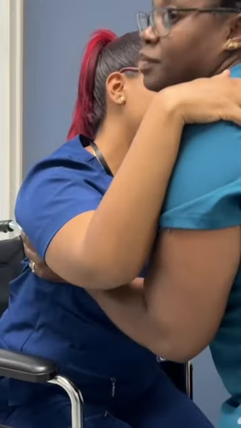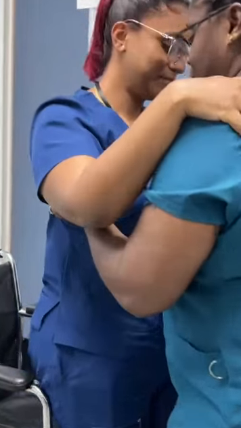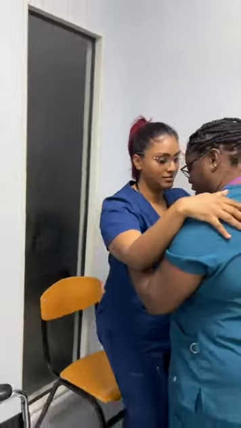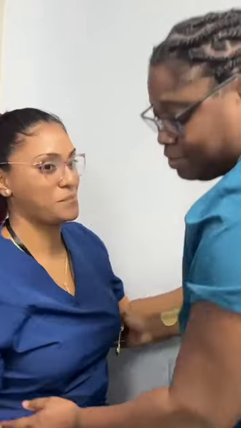Body mechanics being applied. She would communicate with the client and ask her if she feels any dizziness. You okay? Feeling dizzy? Great. Smooth transition.